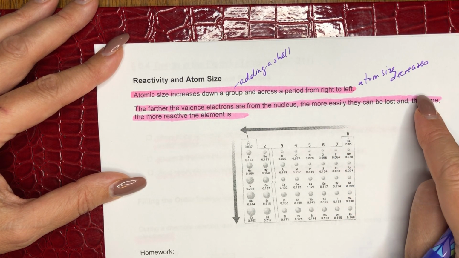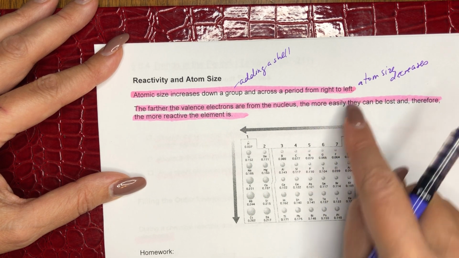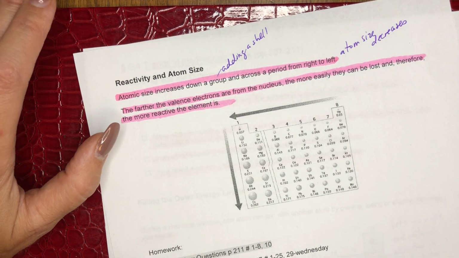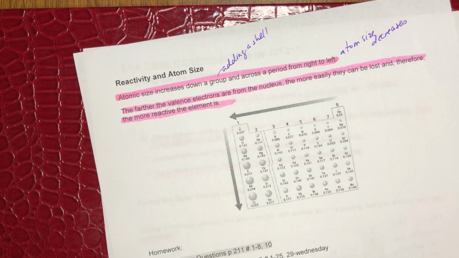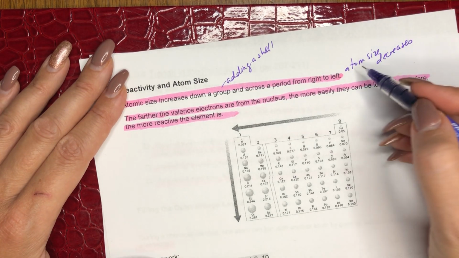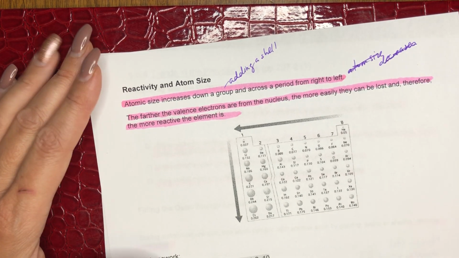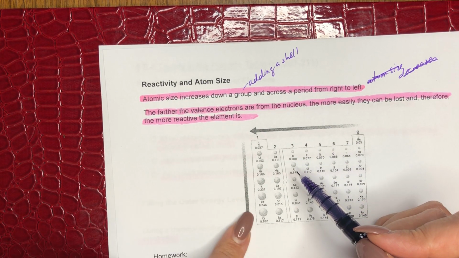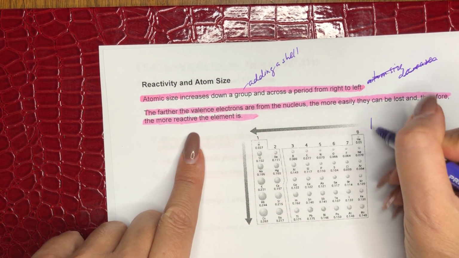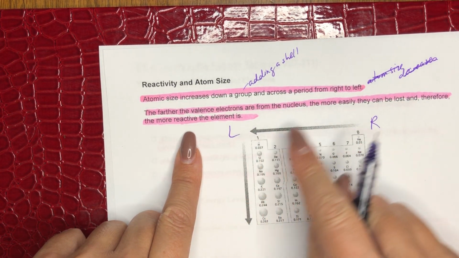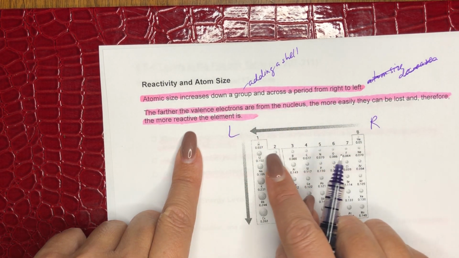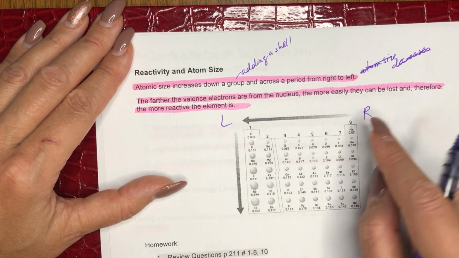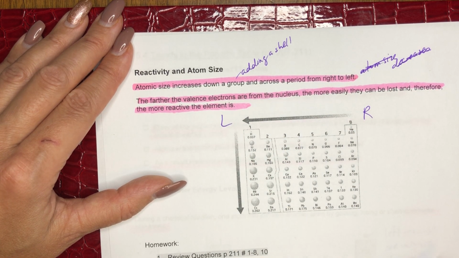Going down a group, you're adding a shell, so the atom size increases, and then going from right to left, the atom size does increase, so it is getting bigger going this way. Okay, so it increases going down and from right to left on the periodic table.